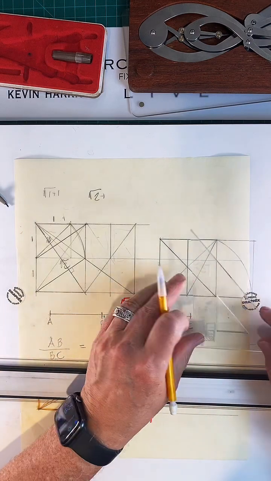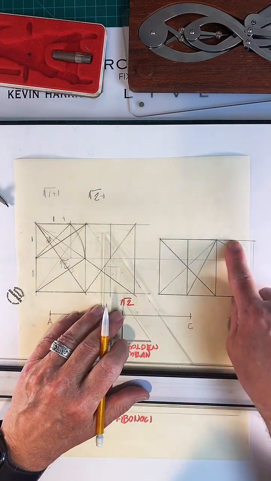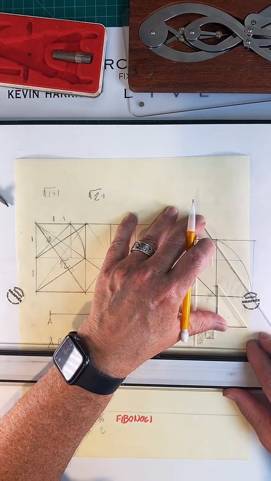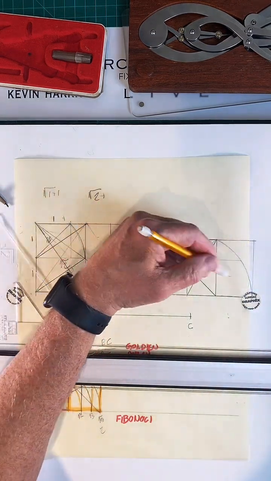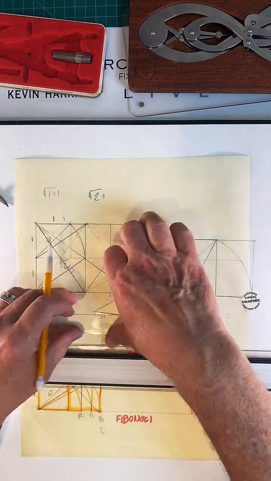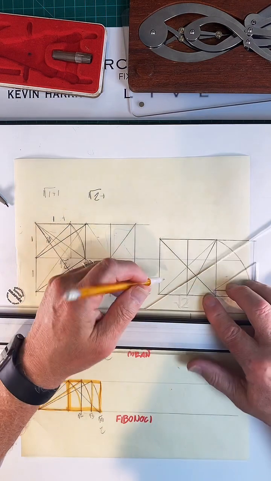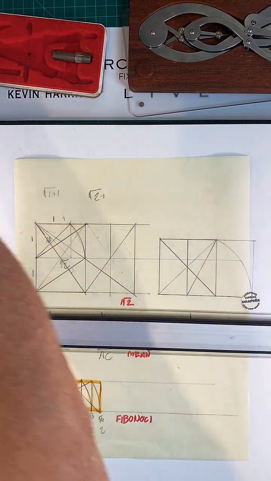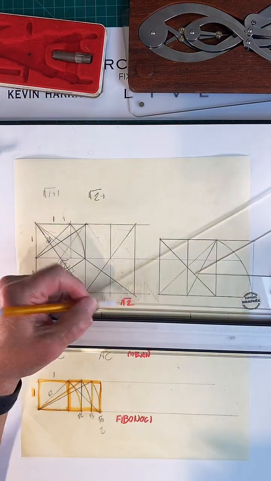So what I've done is I've made my original square here, and added this diagonal of half a square to it, all right? What that is, this half a square that I added to the original square, gives me a bigger rectangle. Okay, that bigger rectangle is not the square root of 2, it is the golden rectangle right here.